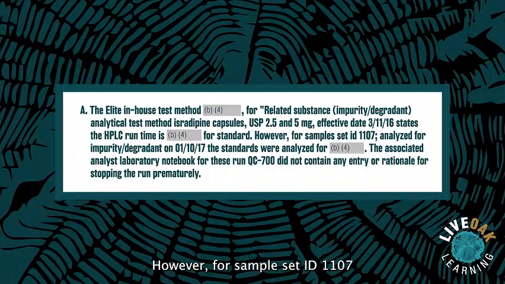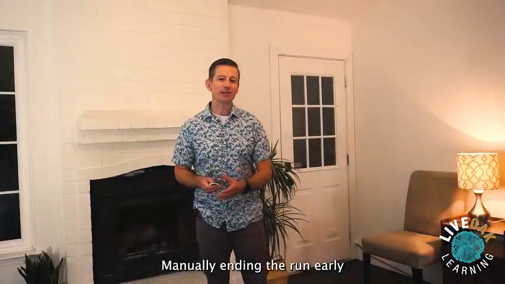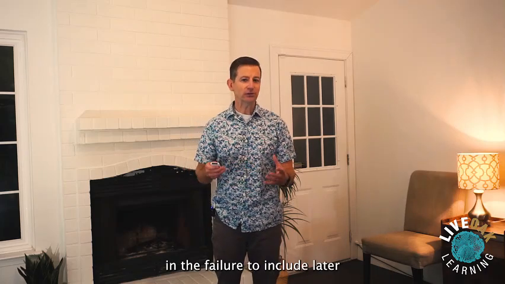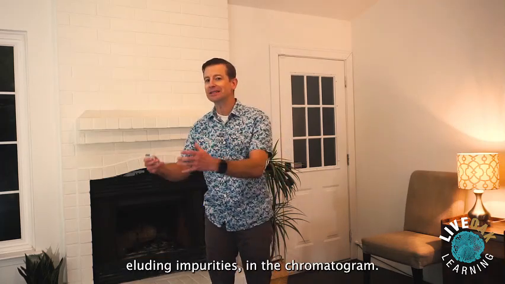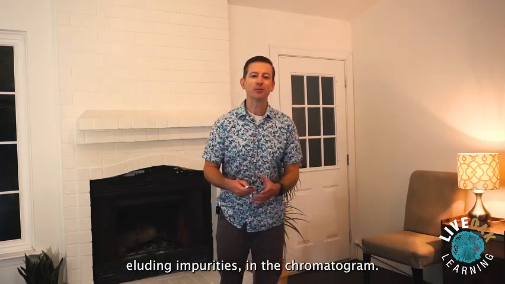However, for sample set ID 1107, analyzed for impurity degradants on this particular date, the standards were analyzed for this many minutes. The associated analyst laboratory notebook for this run, QC 700, did not contain any entry or rationale for stopping the run prematurely. Manually ending the run early may have resulted in the failure to include later eluting impurities in the chromatogram.